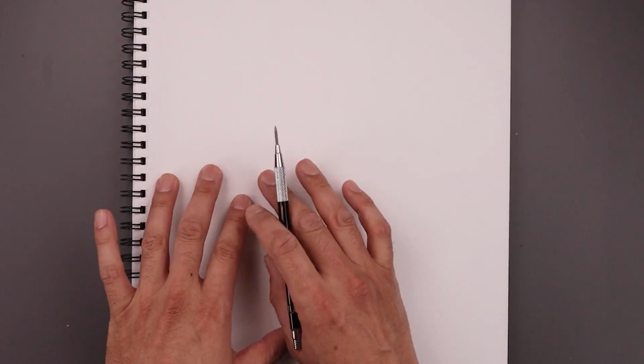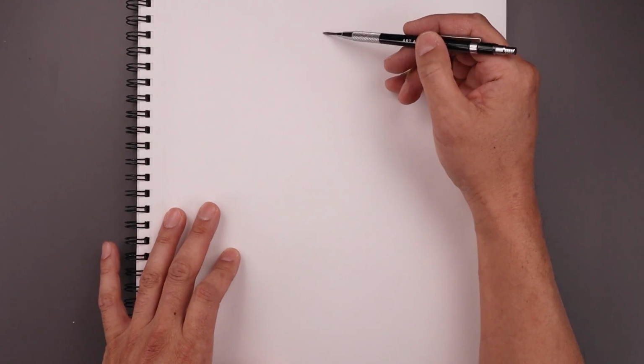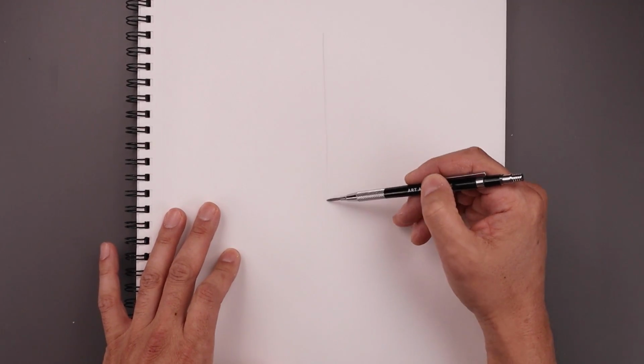Let's begin today's lesson by sketching out the basic shape of the head. We're going to start by sketching a line coming down the center of our page. We're going to start from the very top and just lightly work our way down towards the bottom.